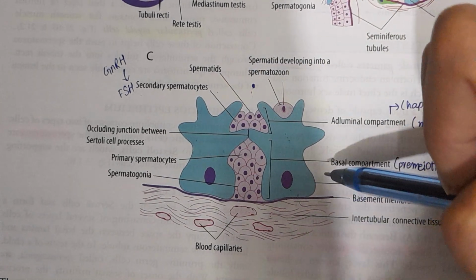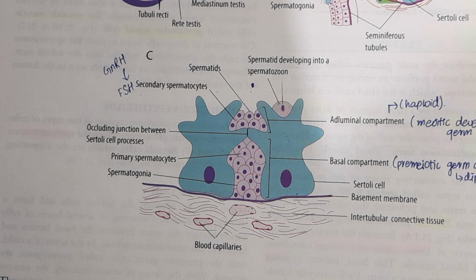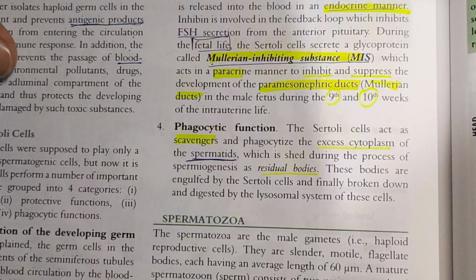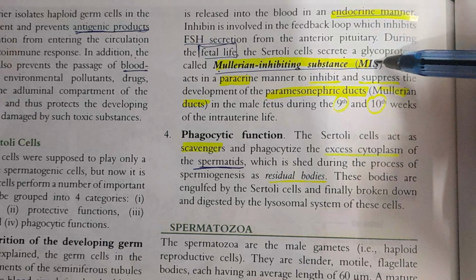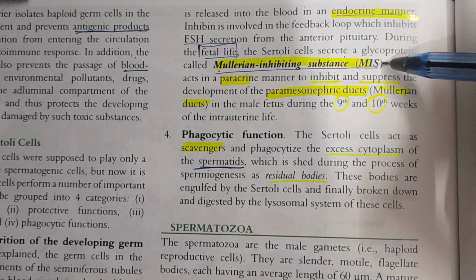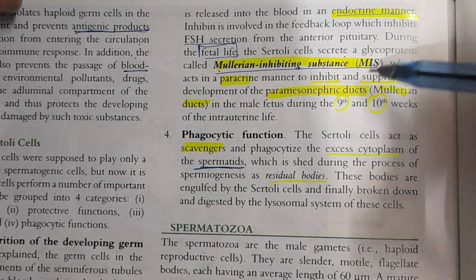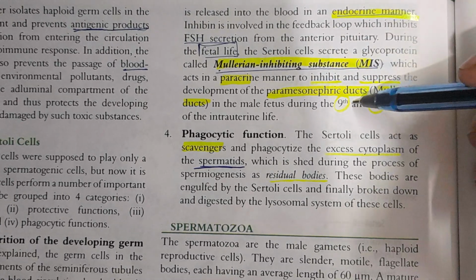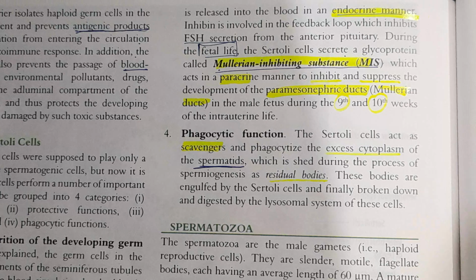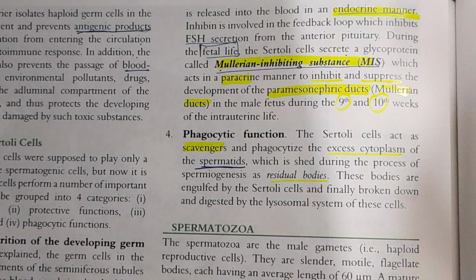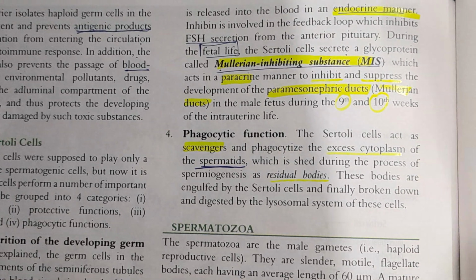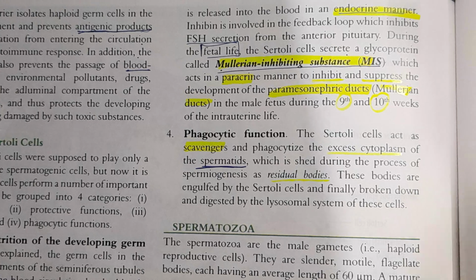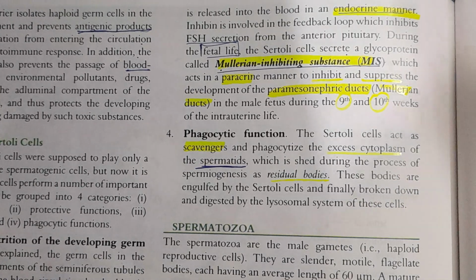The third thing that they are going to produce is a fetal life hormone, which is the Mullerian inhibiting hormone. This Mullerian inhibiting substance is going to suppress the paramesonephric duct, or the Mullerian ducts, in the male fetus during the 9th and 10th week of intrauterine life. So these were the four functions of the fertilized cell. One was the phagocytic function, another was the secretory, another was the support and nutrition function, and another was the protection barrier. This is the blood testis barrier.